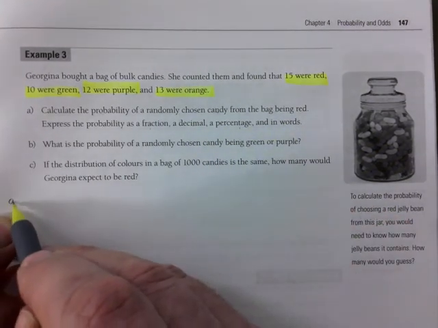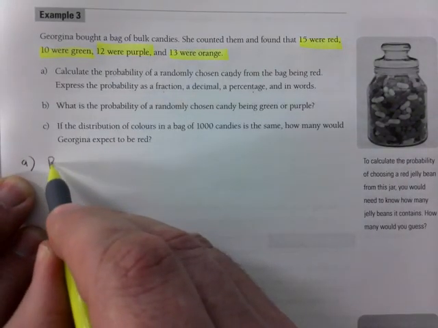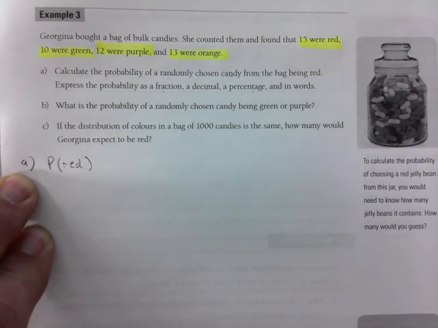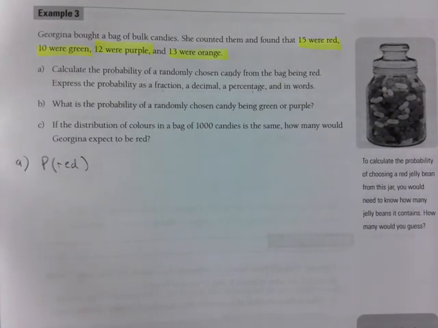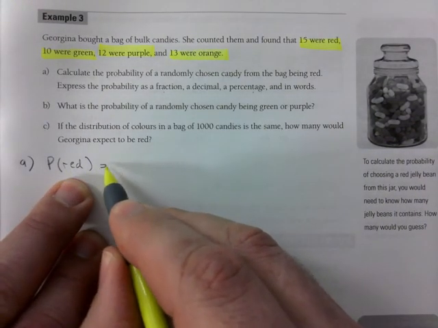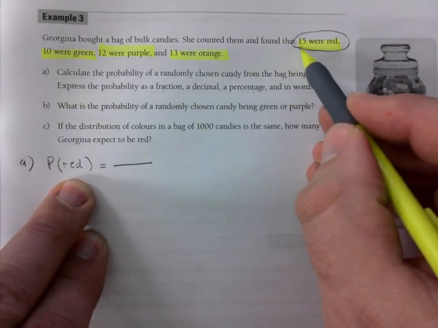So let's go ahead and do that here. This is how I state my answer. For probability, I write P of red. You usually put down what you want, and you can be creative. Sometimes you can make up your own letters. Probability of red: how many red are there? There are 15 reds, right?